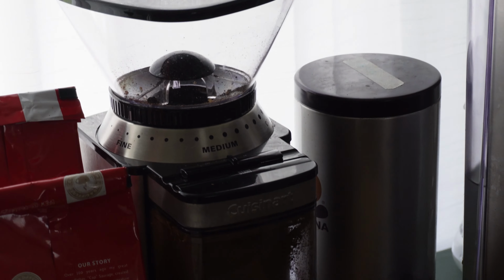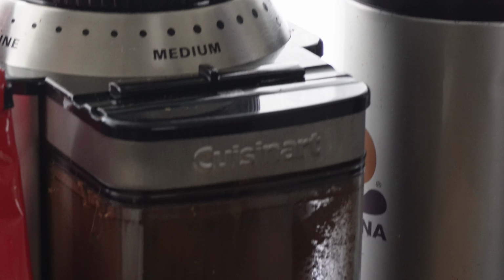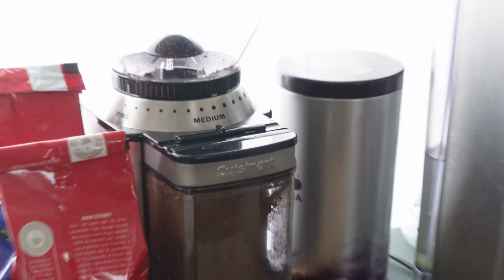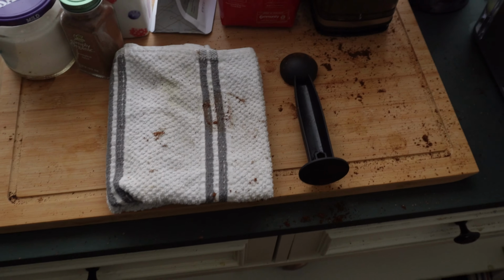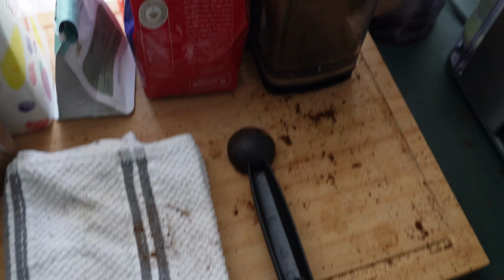This thing, Cuisinart. I don't know how you pronounce it, this thing. I mean, it just gets everywhere.